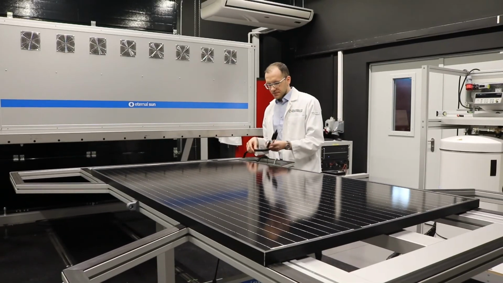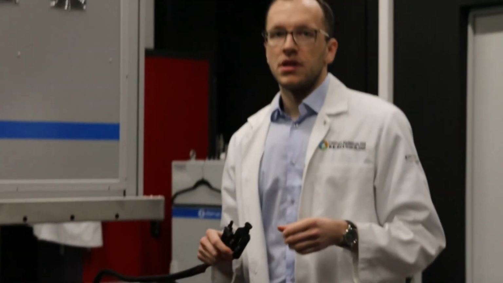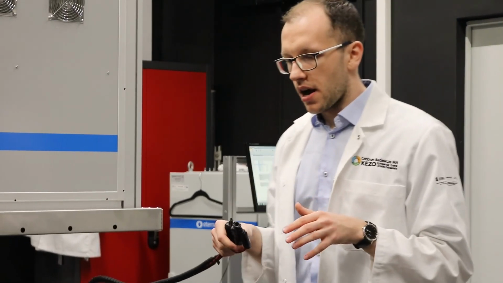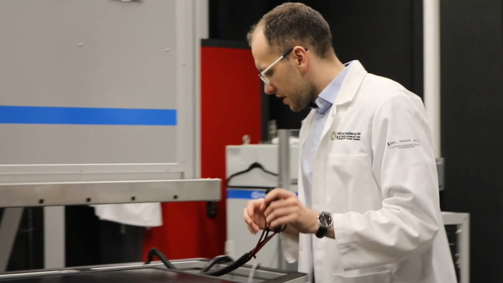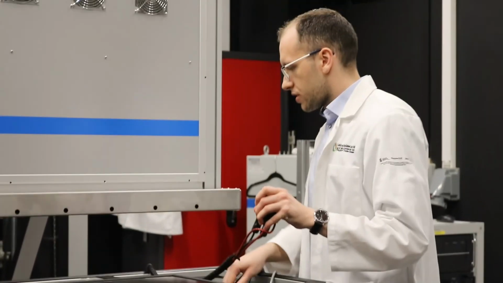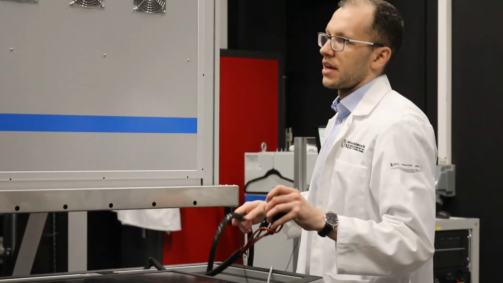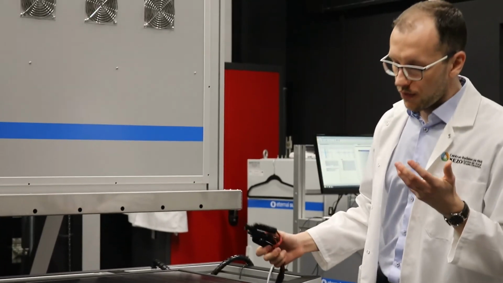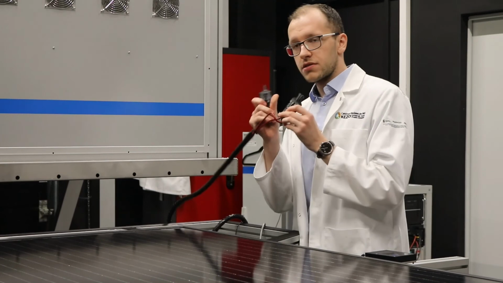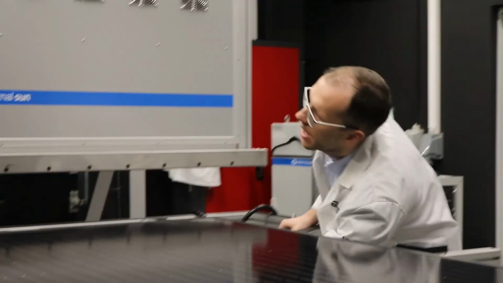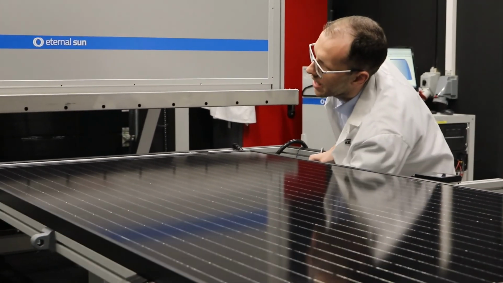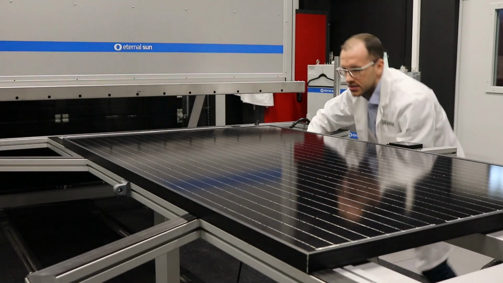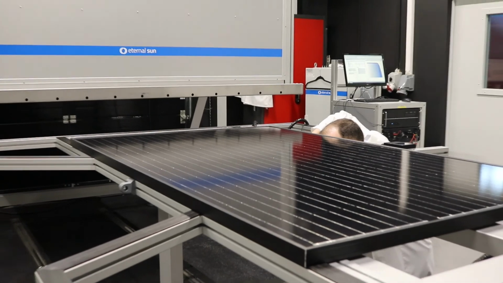Next thing, to take the IV curve, we need to measure, I think it's obvious, current and voltage. So I use these two connectors, and also I'm taking the terminals of the photovoltaic module.